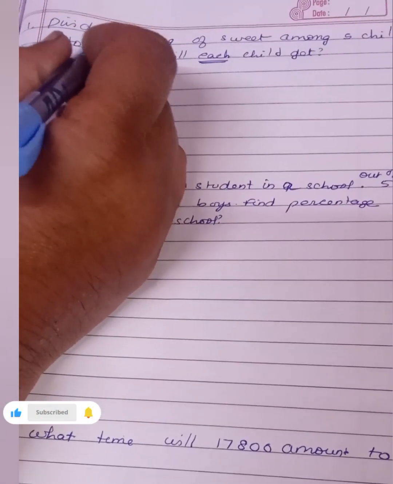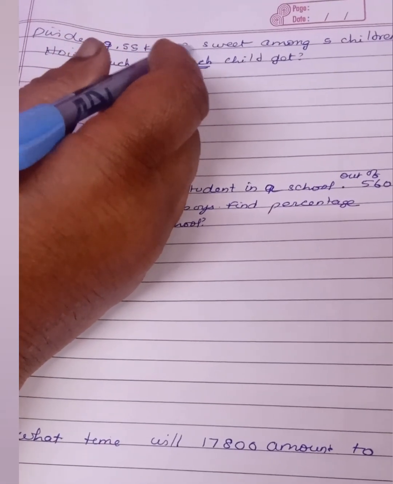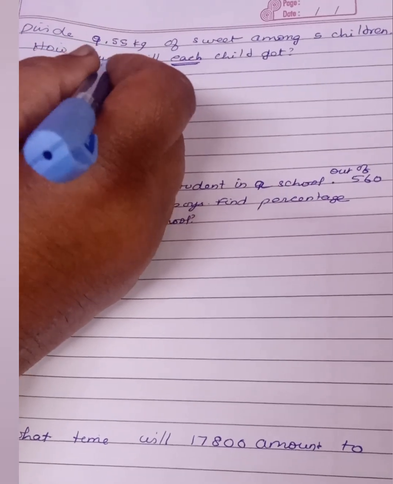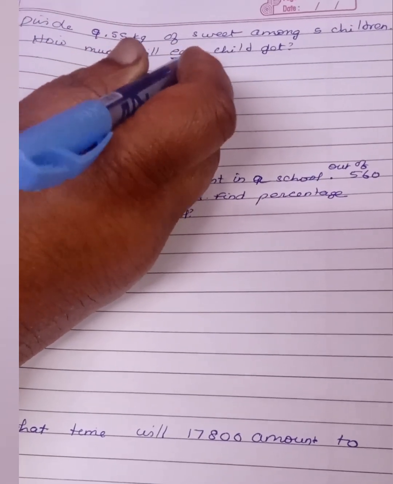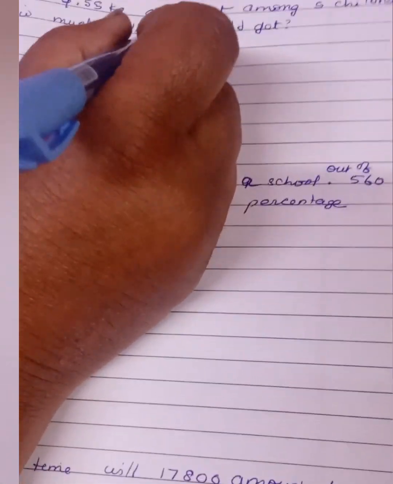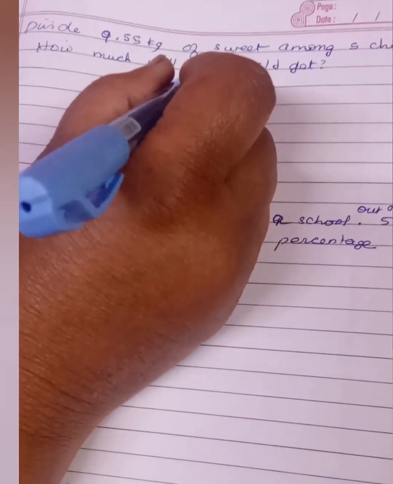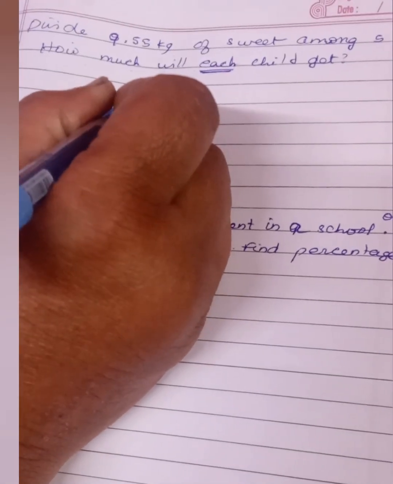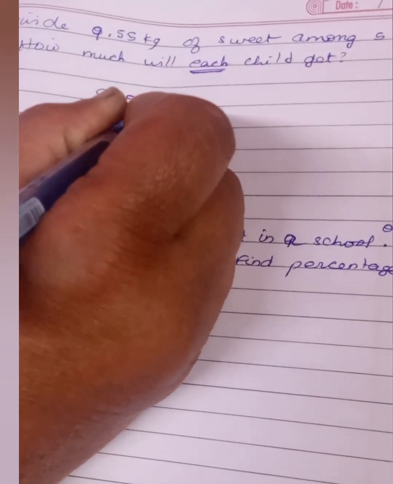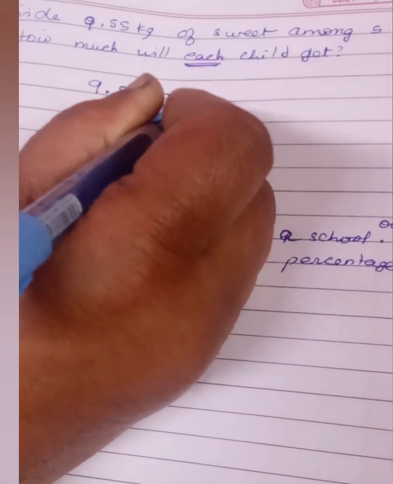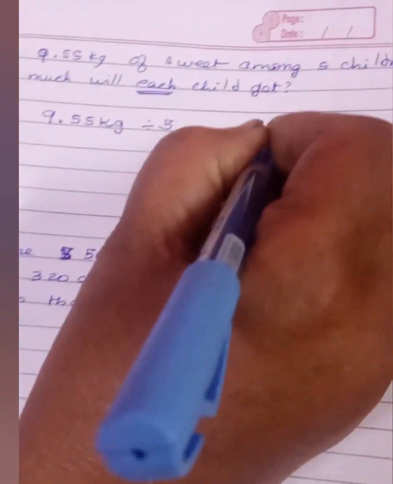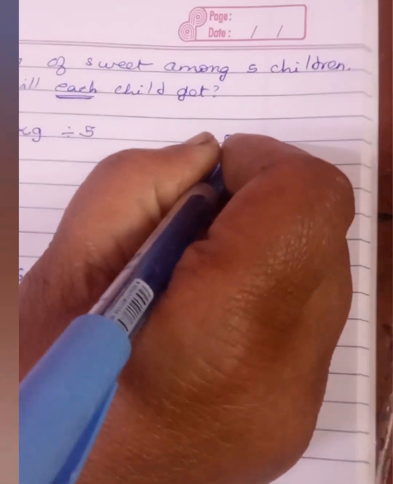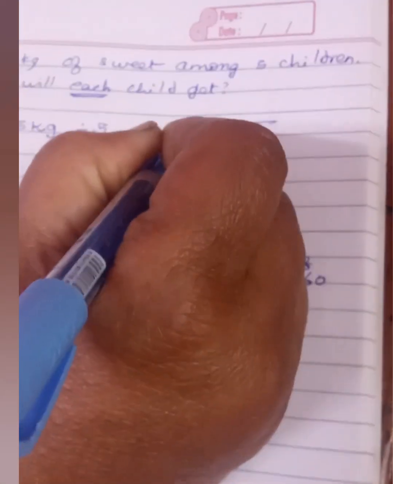Okay, now this sum is, children, divide 9.55 kg of sweet among 5 children. How much will each child get? So each, if you have to do division. Okay, if they are asking for each, you have to do division. So here how much, what is the amount? The total is 9.55 kg, and it has to be divided among 5 children. Okay, so we will do the division here. 9.55 divided by 5. Okay, children.